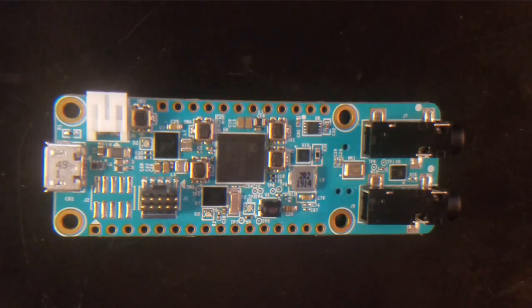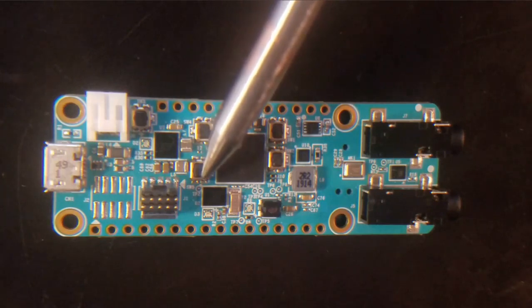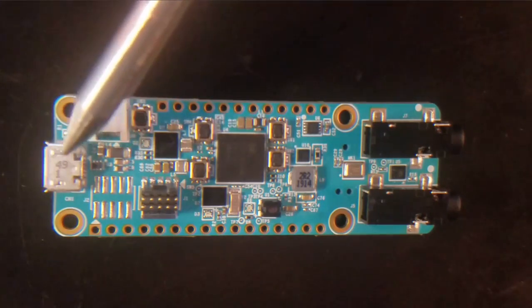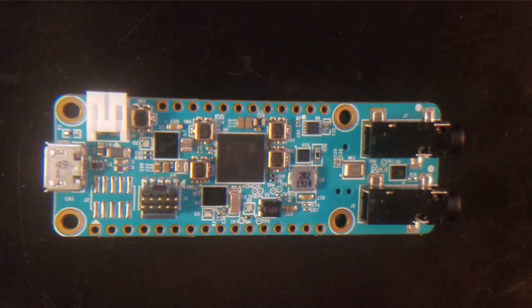In the rare event that you need to update the debugger's firmware, all you have to do is press and hold this button and apply power via the USB. A flash drive called maintenance will appear on your host, and you can use that to drag and drop a firmware binary.